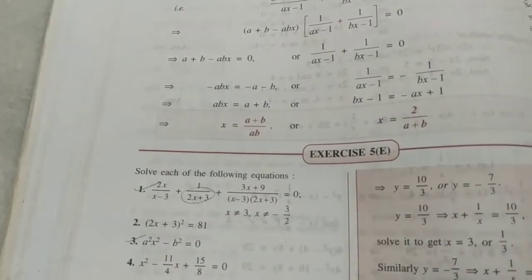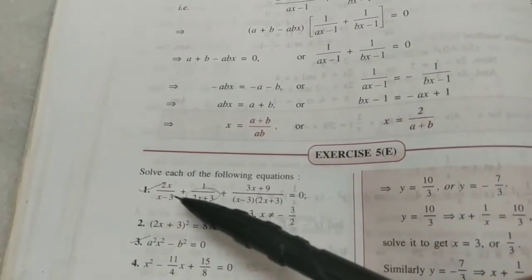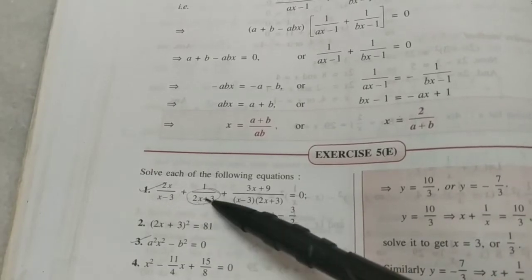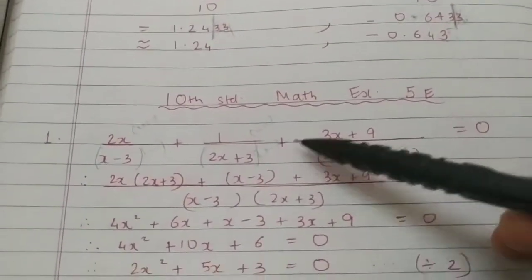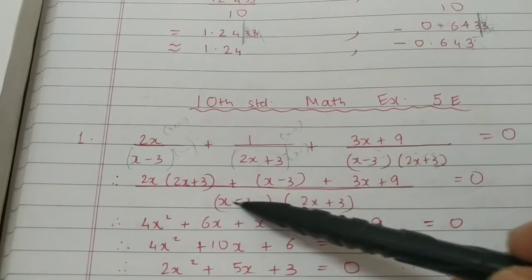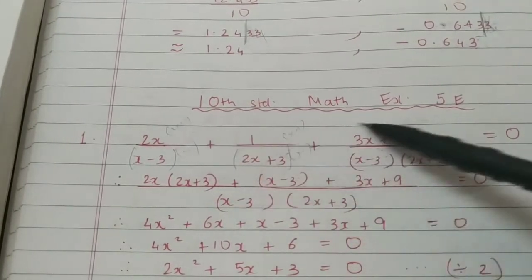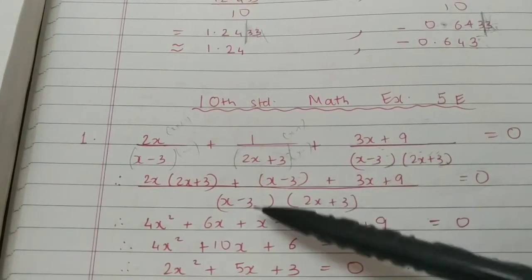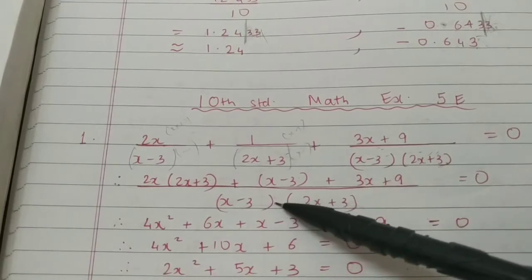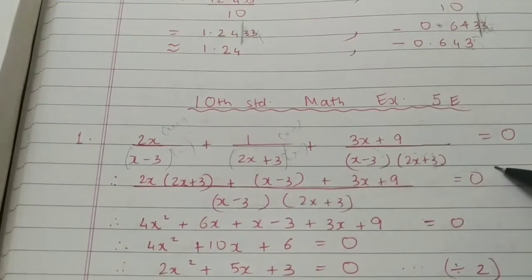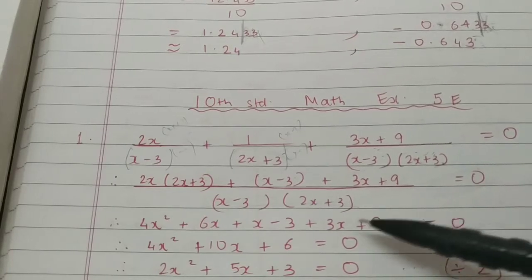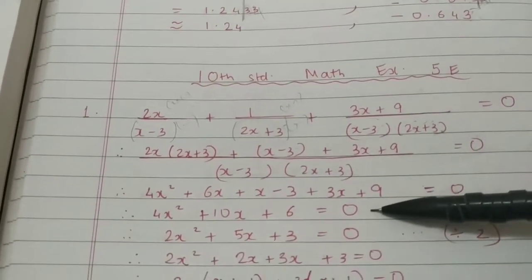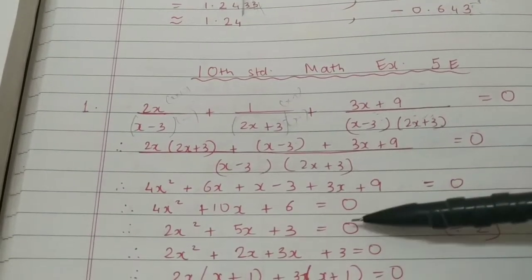First sum. Here we notice that the denominators are different, but if you take the LCM, it will match this denominator. So that's what we'll do. We'll take the LCM so that we have a common denominator and bring all the numerators together. Open the brackets. Here the denominators can be shifted to the RHS. That becomes 0 as usual. And after opening the brackets, we get a quadratic equation divided by 2 and simplify it.